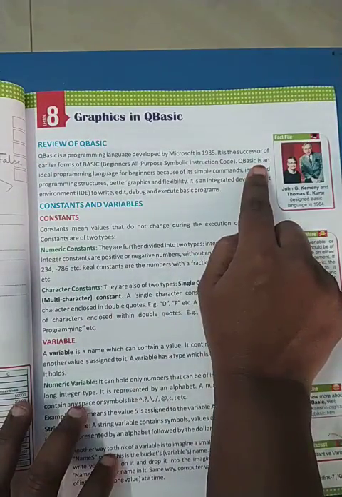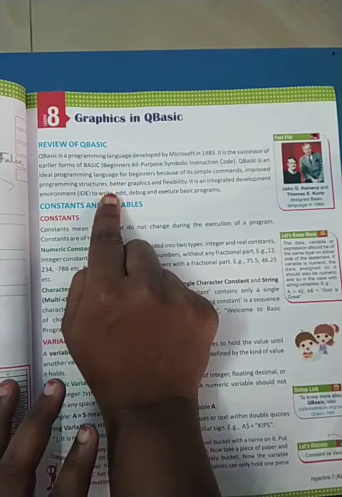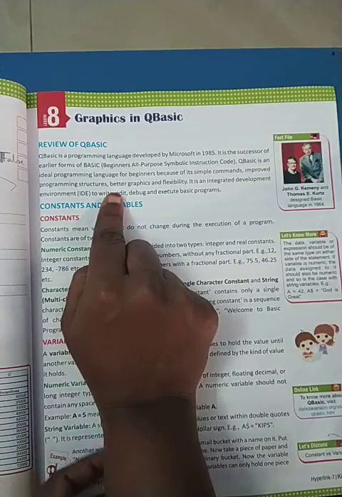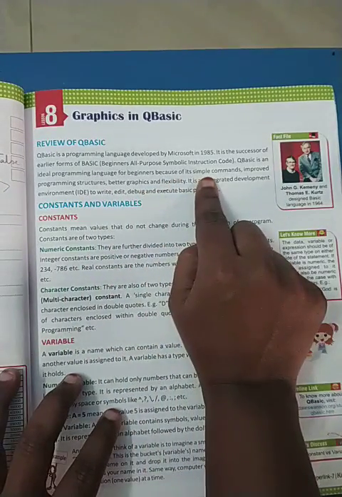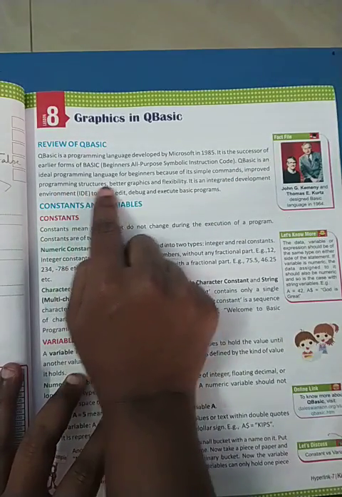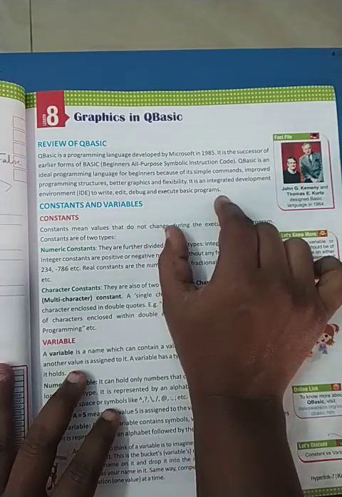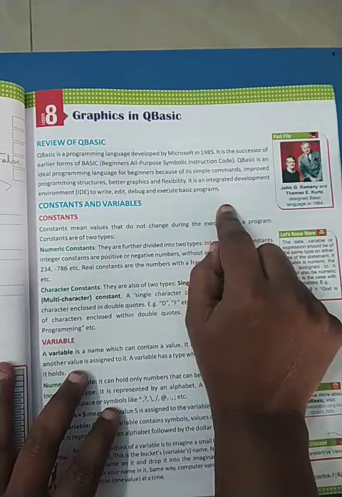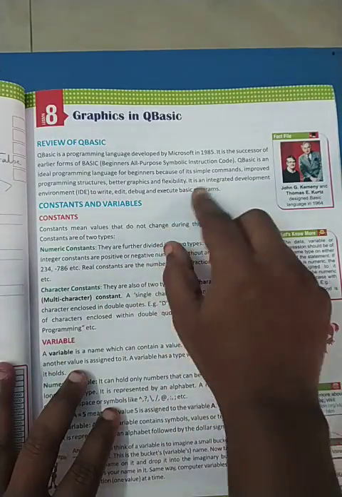Okay, so QBasic is the ideal programming language. Ideal means the most suitable programming language for the beginners. Beginners means the people who are learning to program, who are learning to do programs. Because it has simple commands, improved programming structures, better graphics and flexibility. Simple commands will be in English. So with the English words you can understand what that command is required for, and the improved programming structures will help us to improve our programming skills.